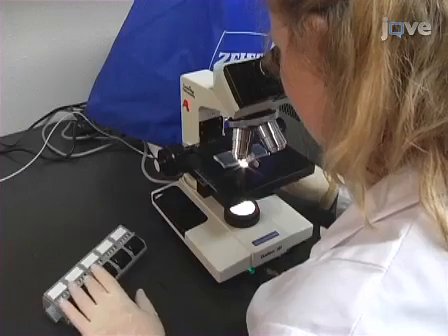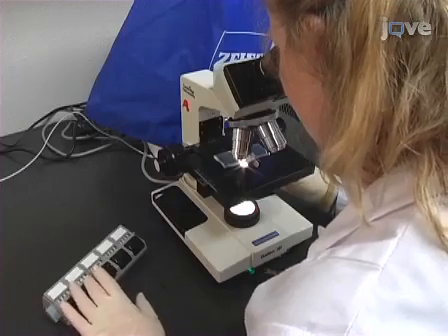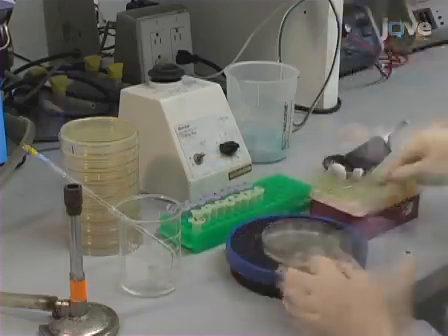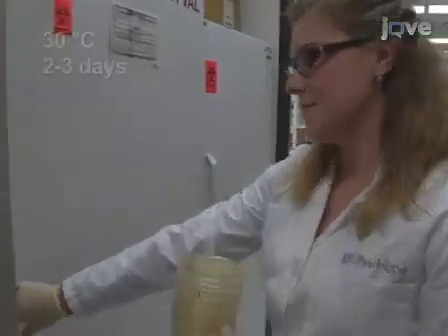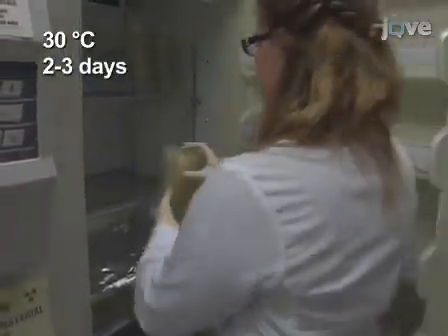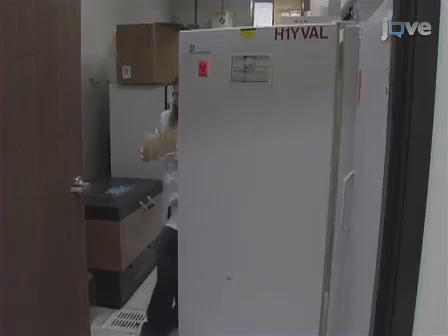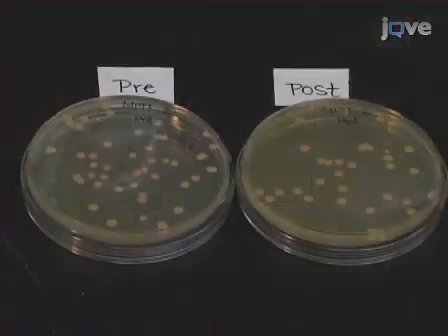To determine post-induction plating efficiency, remove an aliquot of cells from each culture after 4 hours of induction and determine cell number by hemocytometer count. Plate approximately 100 to 200 cells using an appropriate dilution onto YPD. Incubate for 2 to 3 days at 30 degrees Celsius until colonies arise. Once colonies arise on the plates, plating efficiency can be determined.